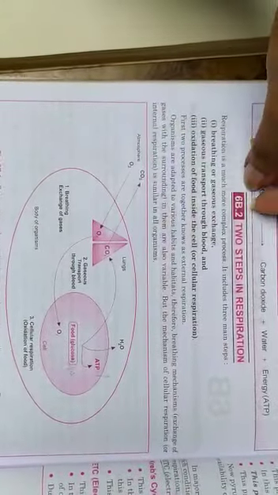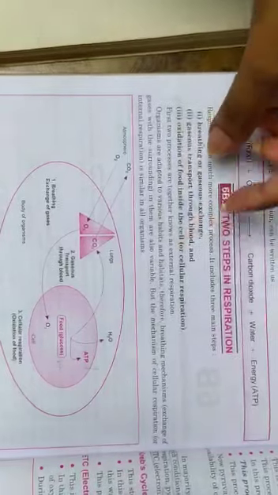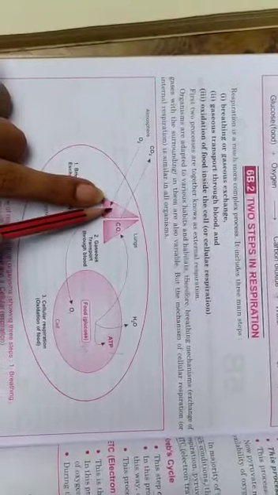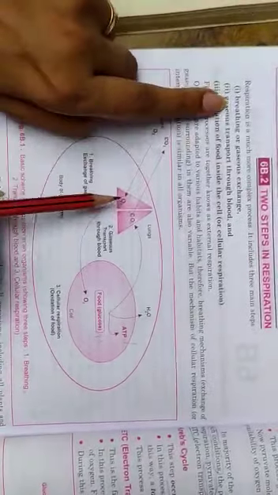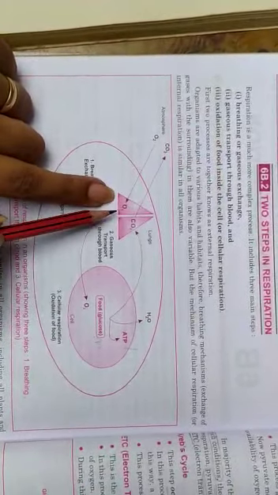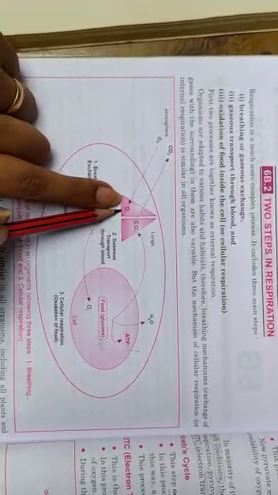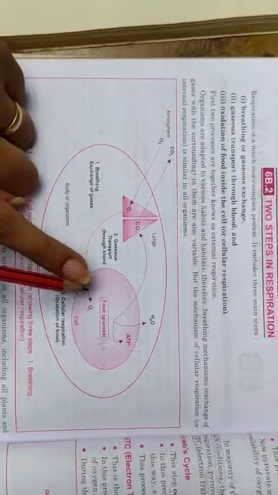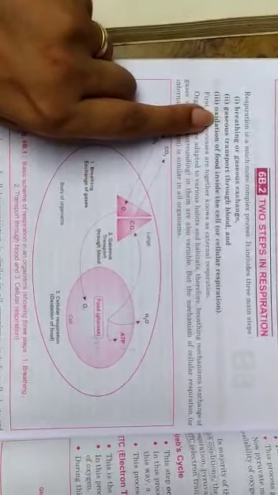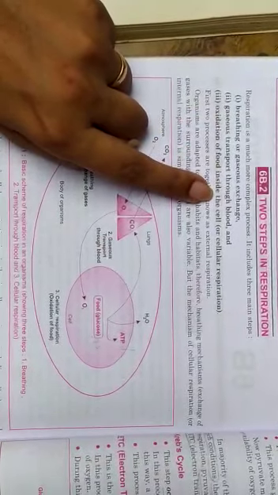So there are steps in respiration. The whole respiration process is very complex. It includes three main steps. These three main steps are breathing or gaseous exchange, which we find between the lungs and the atmosphere. Then gaseous transport through blood. Gaseous transport means transport of carbon dioxide and oxygen through the blood to the other organs of the body. Then the third is the oxidation of food inside the cell.